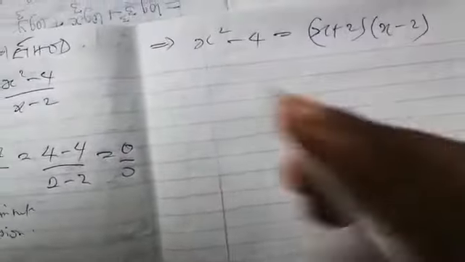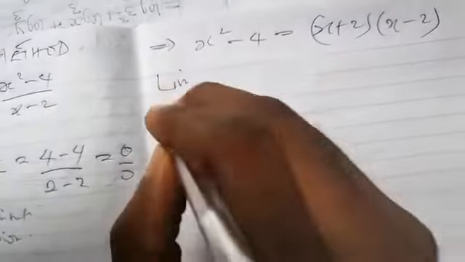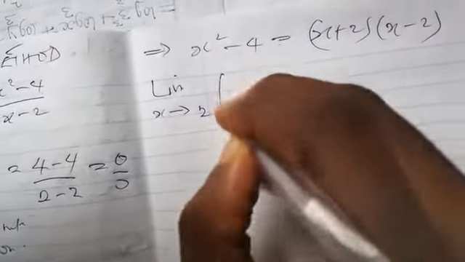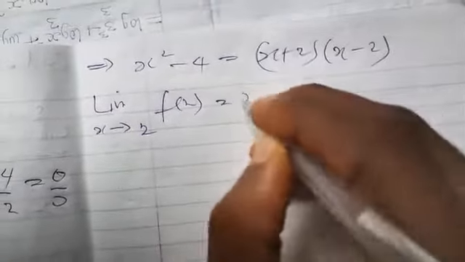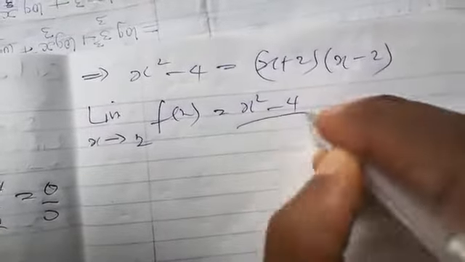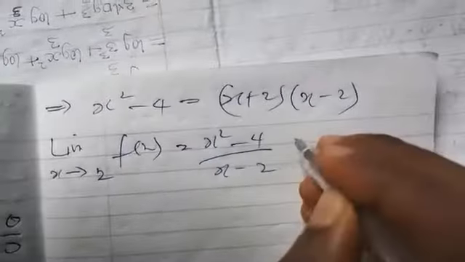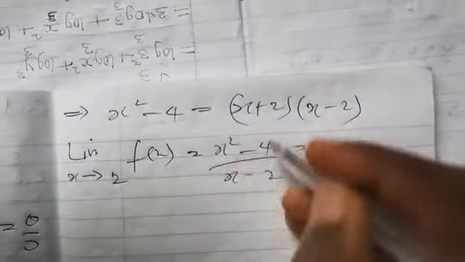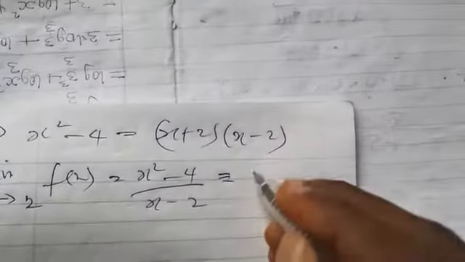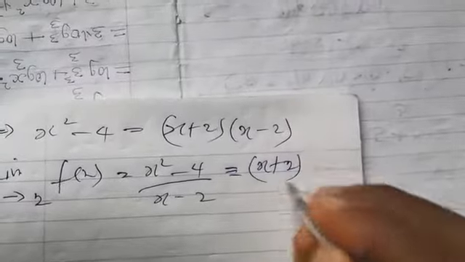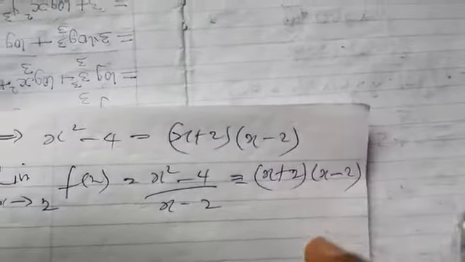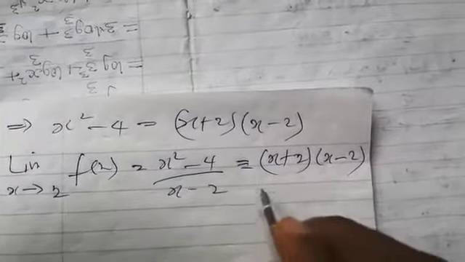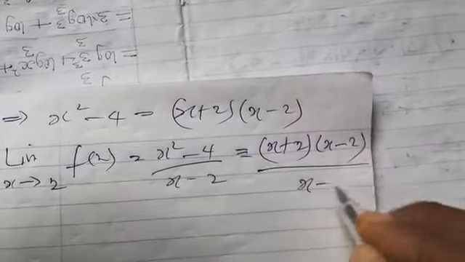We can now, in place of x squared minus 4, put in the value. So the limit as x tends to 2 of the function f of x, which is x squared minus 4 over x minus 2, is equivalent to saying in place of x squared minus 4 we are using x plus 2 into x minus 2, all over x minus 2.